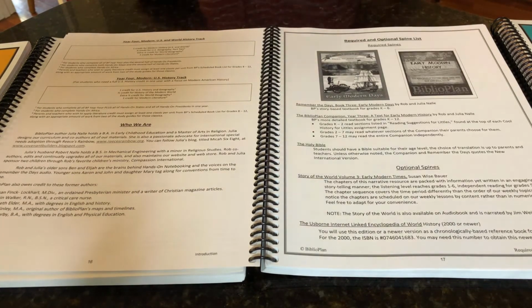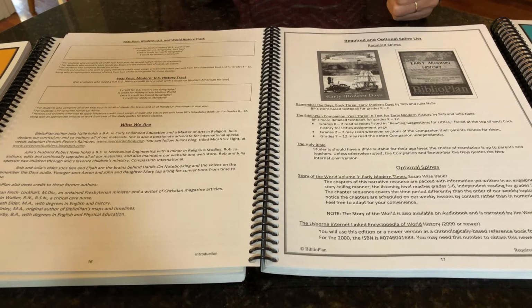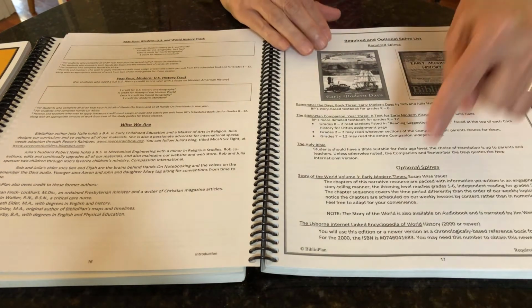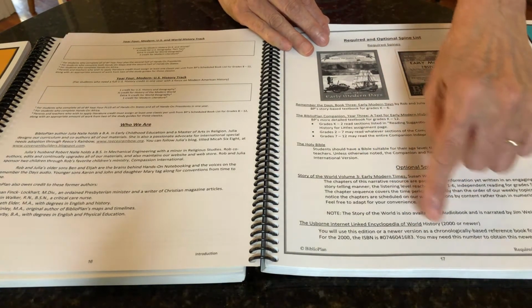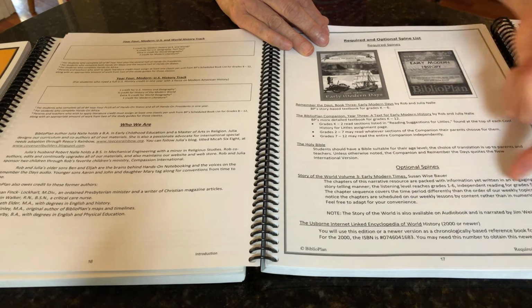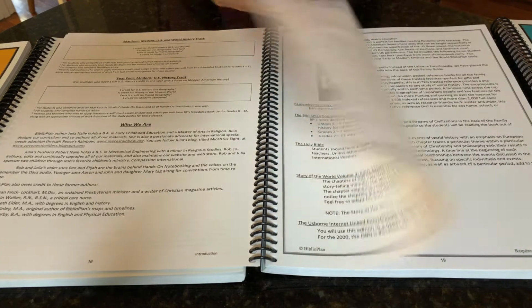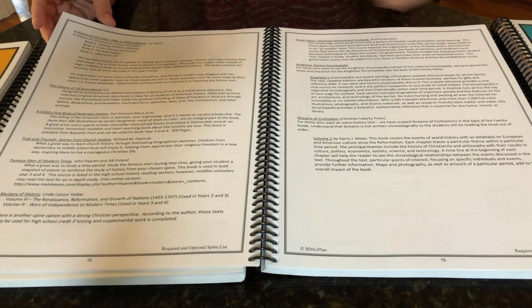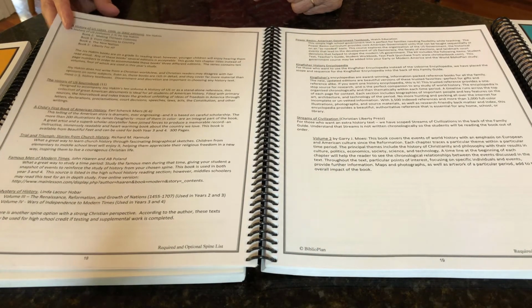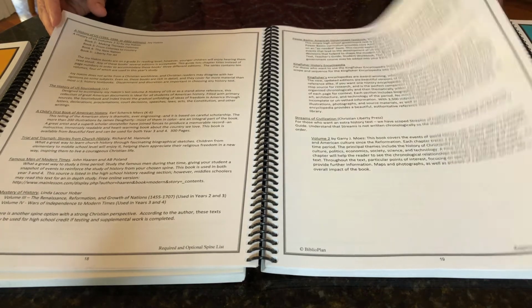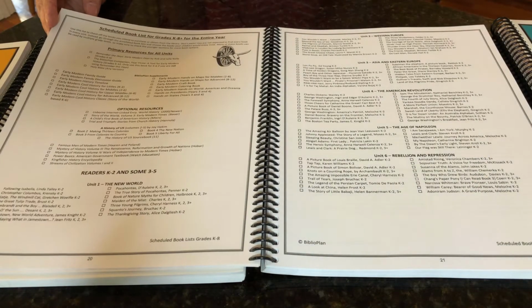And you're also going to want to use a Bible because we have Bible readings scheduled throughout all 4 years. Then if you wanted to add in any other optional spines, we tell you about them on these next pages. And they're described, they tell you what they're about, who wrote them, and you just pick and choose which spine you want to do. But please remember, do not overdo it. You're just picking 1 or 2 extra spines that you would want to do.